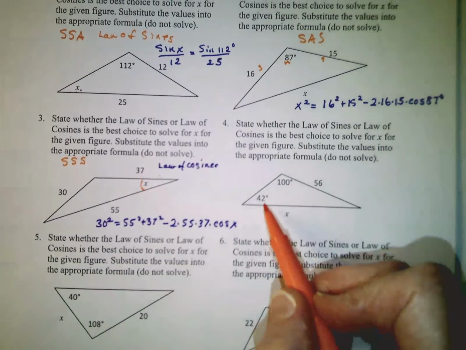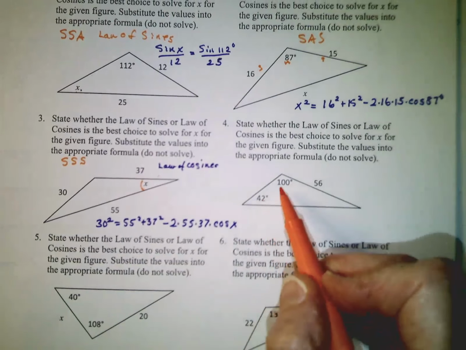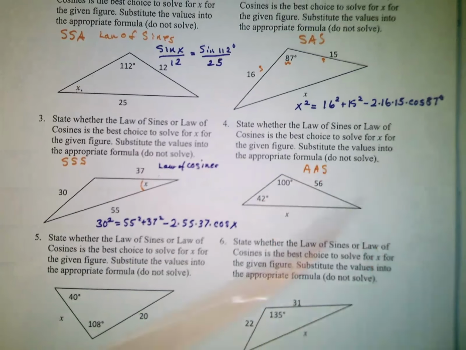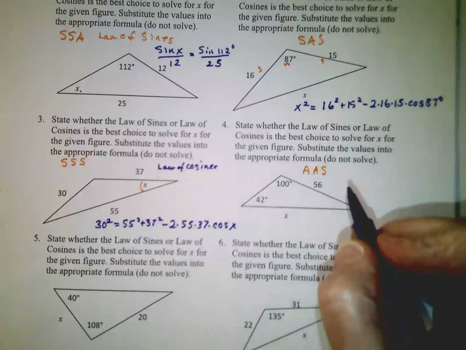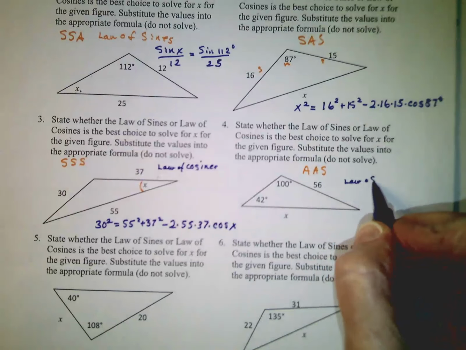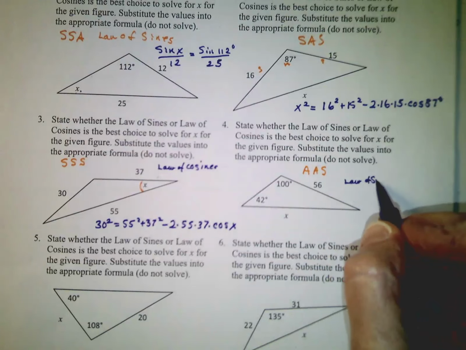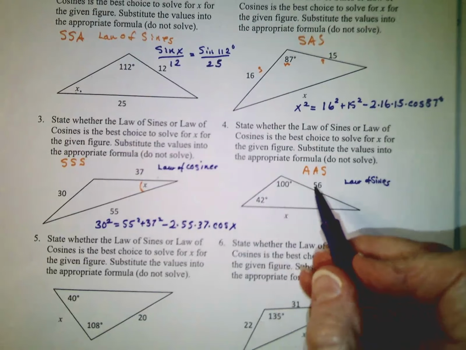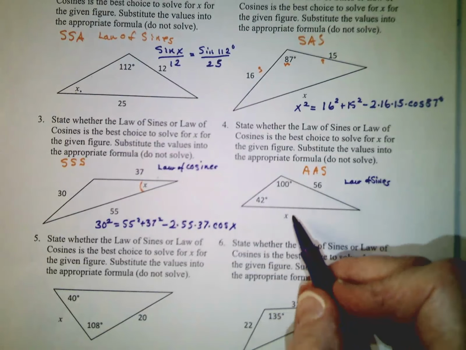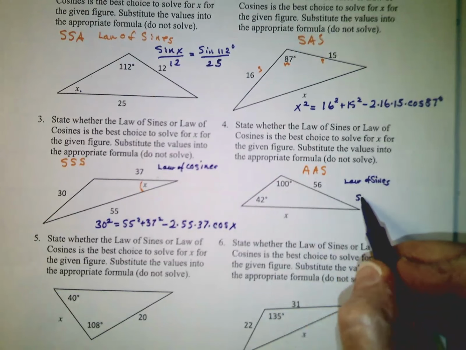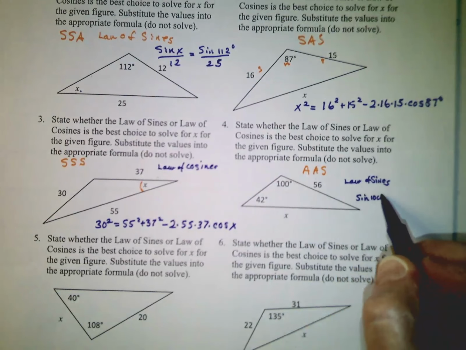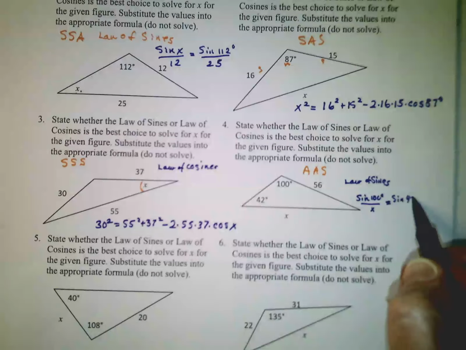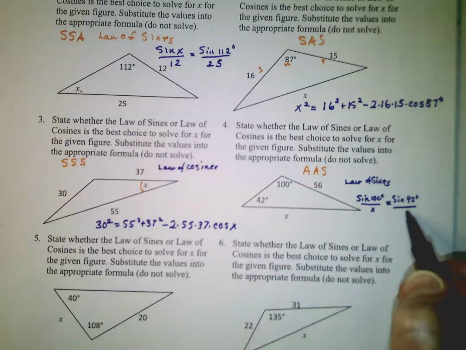Number 4. They gave us an angle and another angle and a side. Well, angle, angle, side. That means use the law of sines. So we do have an angle and its opposite side, another angle, and we're looking for its opposite side. We could say either the sine of 100 degrees over x equals the sine of 42 degrees over 56.